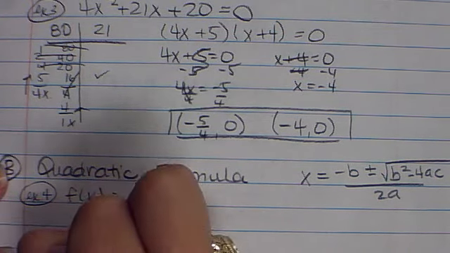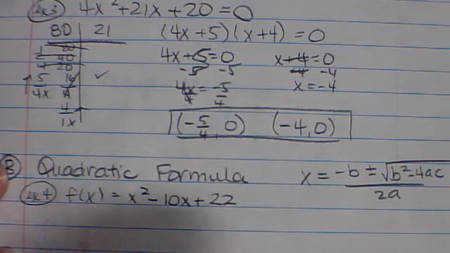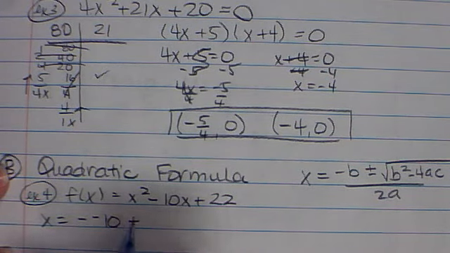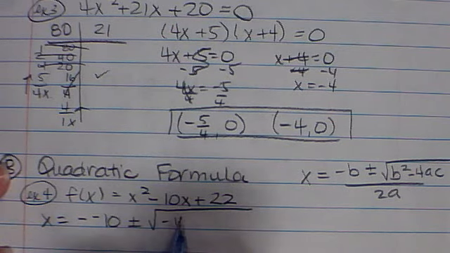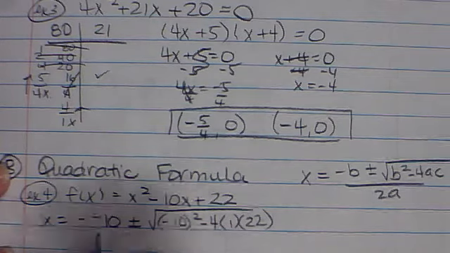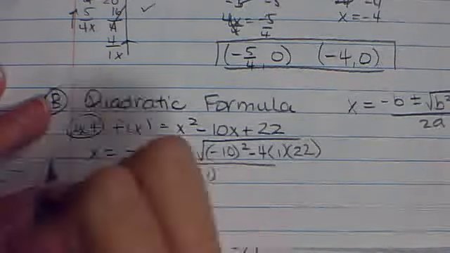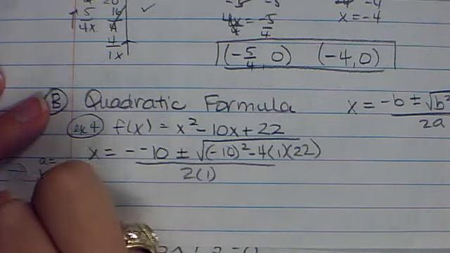Let's look at another example, number 4. f of x equals x squared minus 10x plus 22. Let's plug it into our formula. x equals negative b, negative negative 10, plus or minus the square root of b squared minus 4ac all over 2a. Also, in class today when we did this, we did label out to the side what a, b, and c are. That might help you.